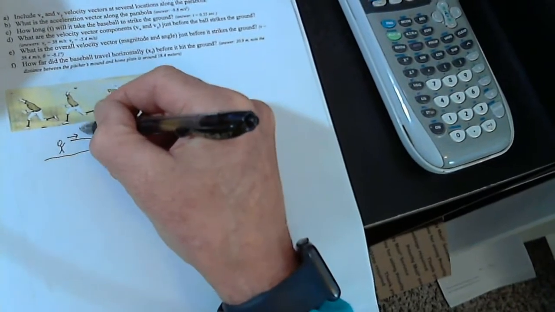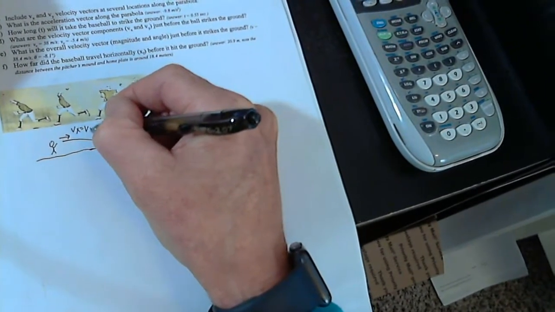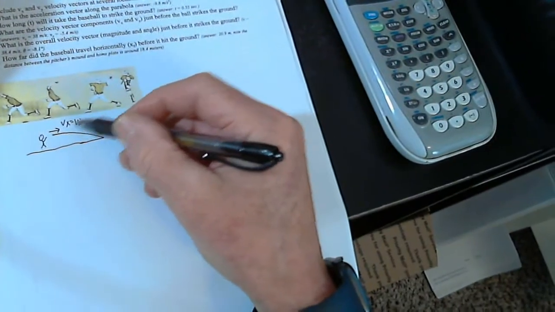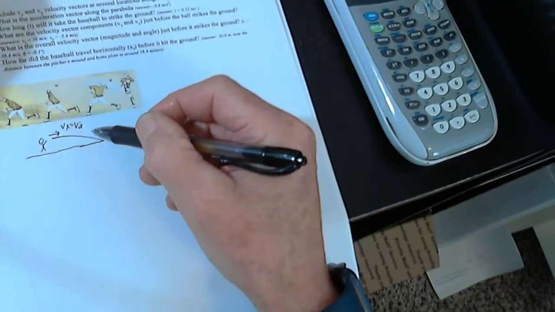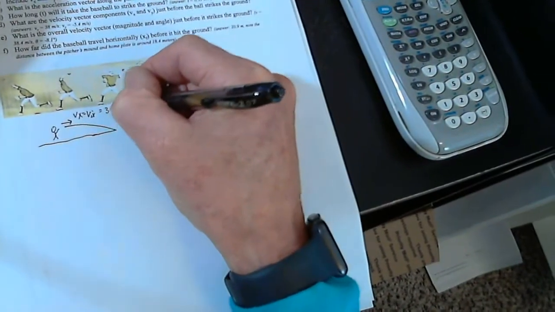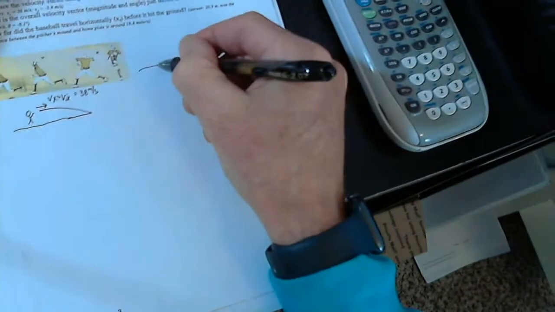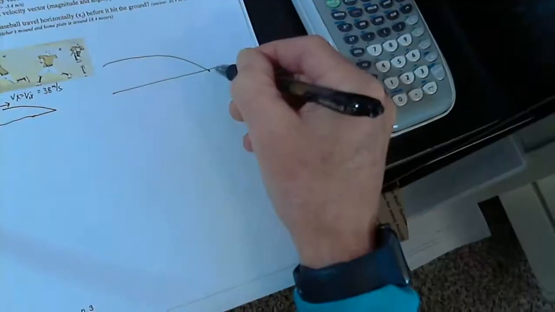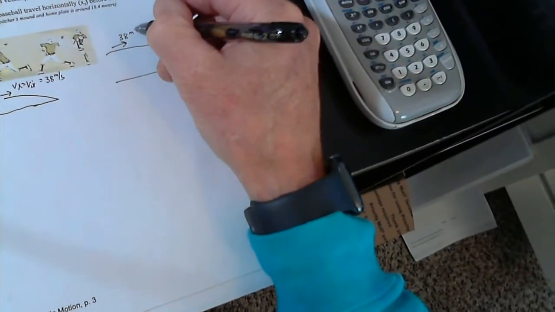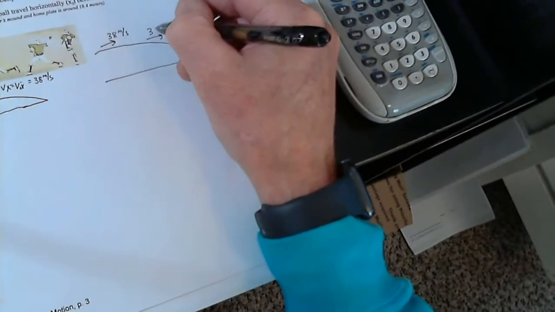So we have a Vx, or Vix, the initial velocity in the x direction, which is just the same as the velocity of the x throughout the trajectory, and it is going to be 38 meters per second. I know I didn't draw that really big, but maybe we can show it a little bit larger here. So the initial velocity is 38 meters per second, and that doesn't change along my trajectory.